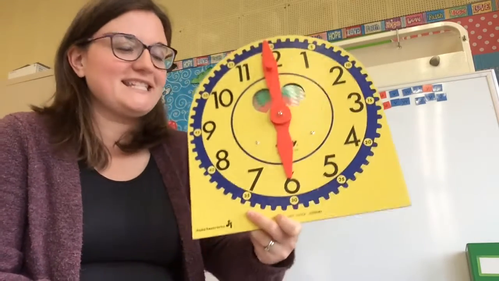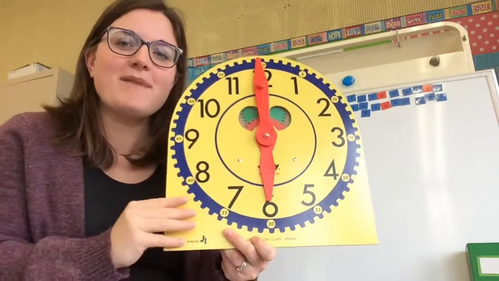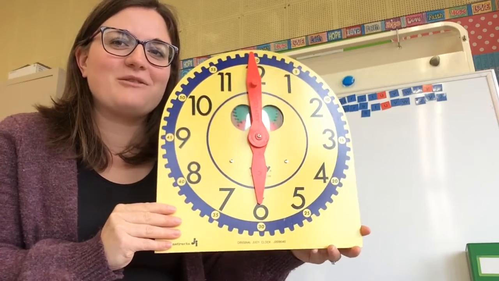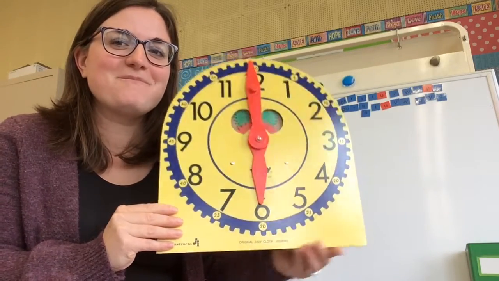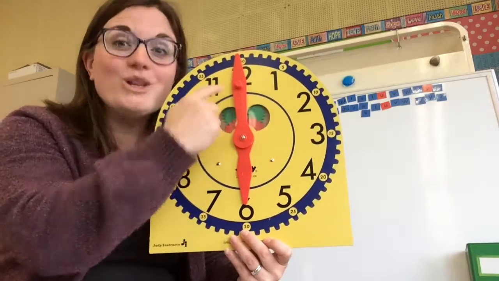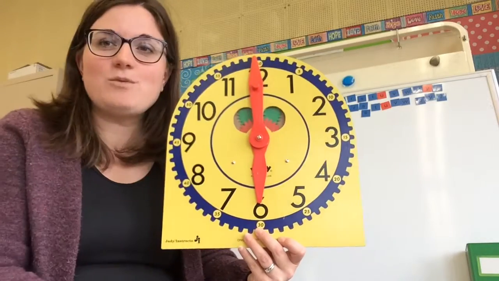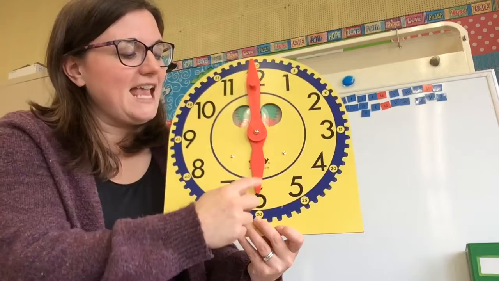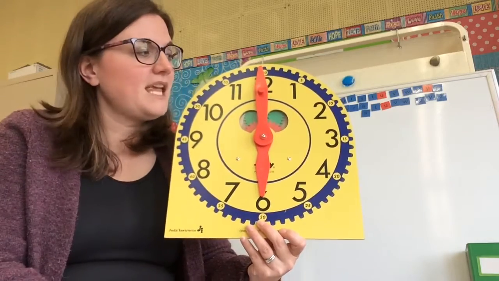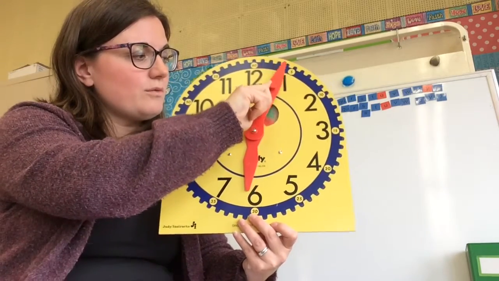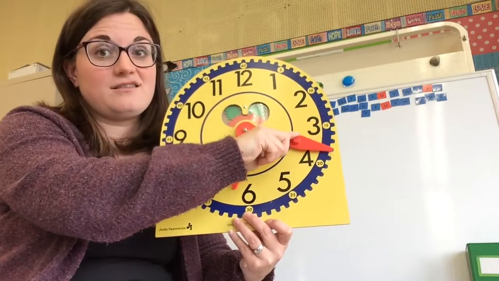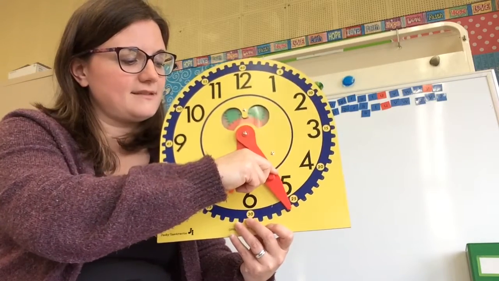And just to remind us, yesterday, what time is my clock at right now? Can you say it out? What time is it? 6 o'clock. Perfect. When the big hand is at the 12, we're going to say o'clock and the little hand tells us the hour. Now, as the big hand goes around, our clock is a circle. As it goes around, what happens?